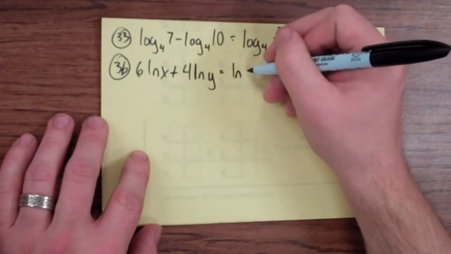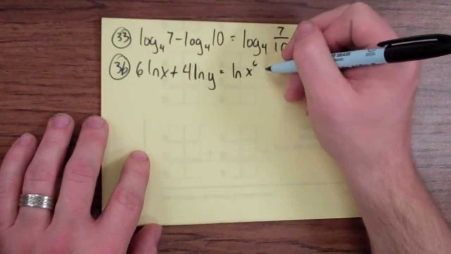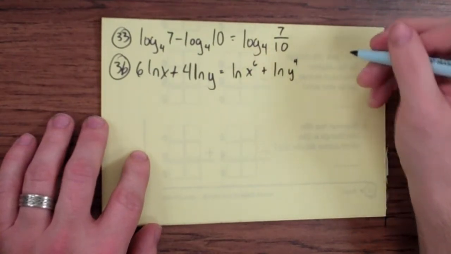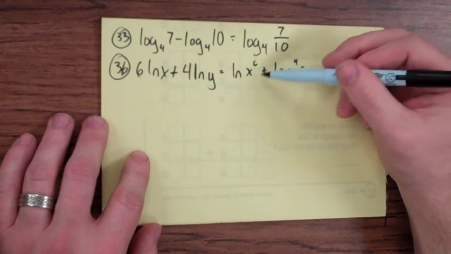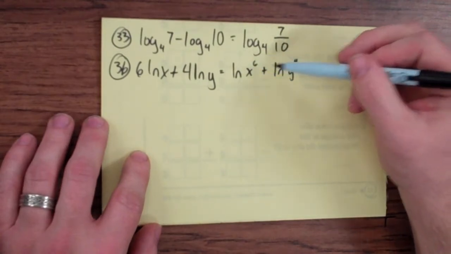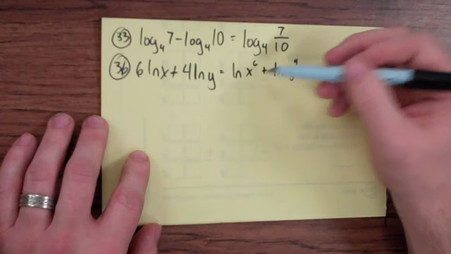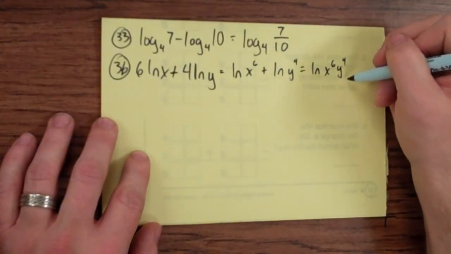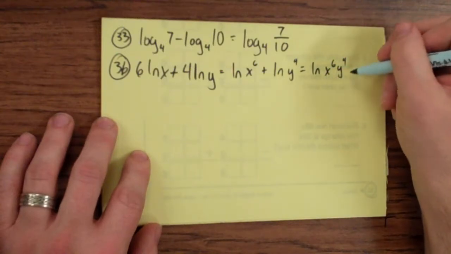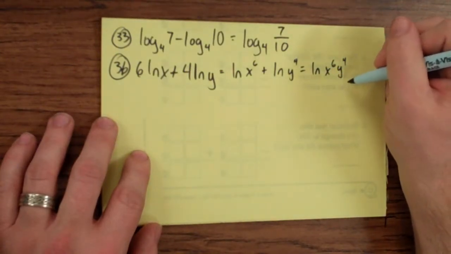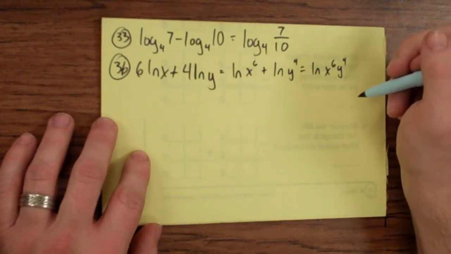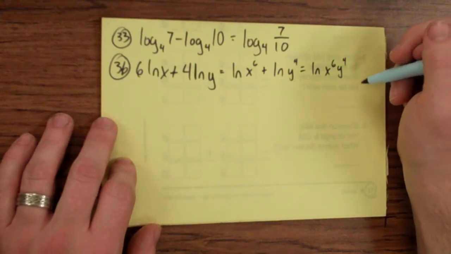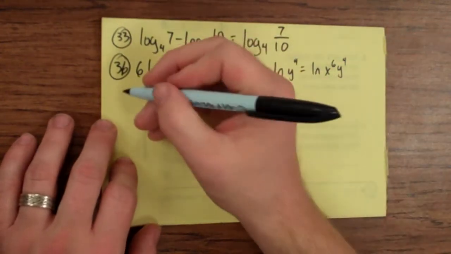So the natural log of x to the 6th plus, use it again for this one, natural log of y to the 4th. Now I see addition, I'm adding them together. Addition would be the product property, so it's the natural log of x to the 6th, y to the 4th. Okay, and you can't combine them. It's just x to the 6th times y to the 4th. It's not like xy to the 10th or xy to the 24th. It just stays the way that it is.